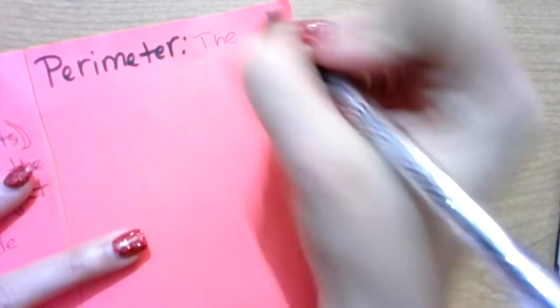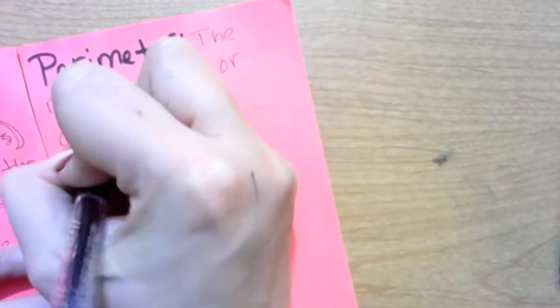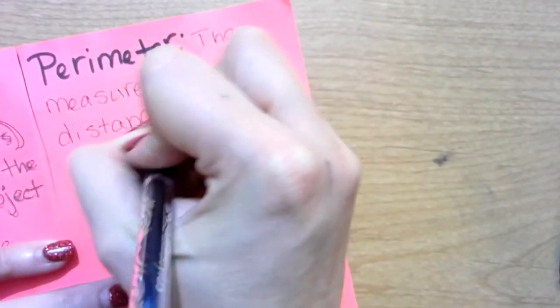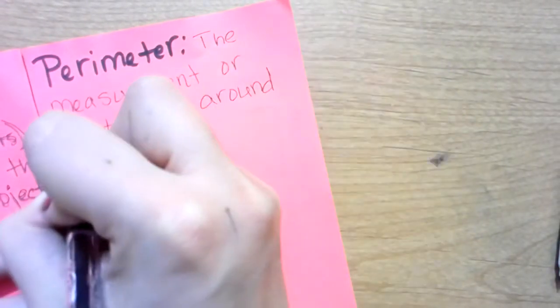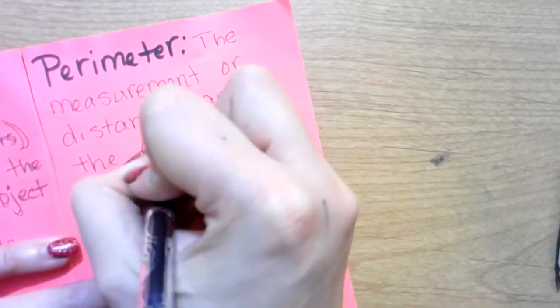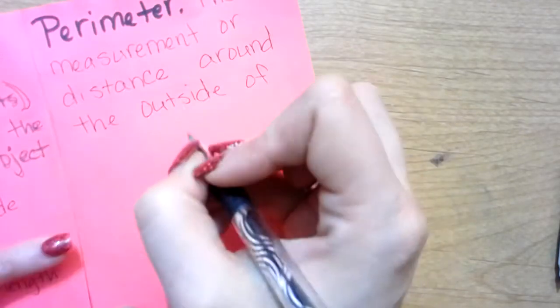Is the measurement or distance around the outside of an object.